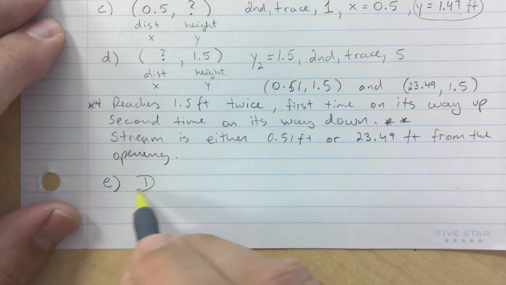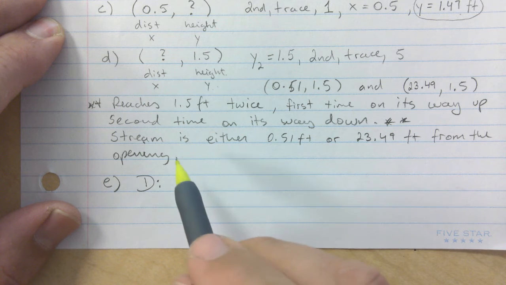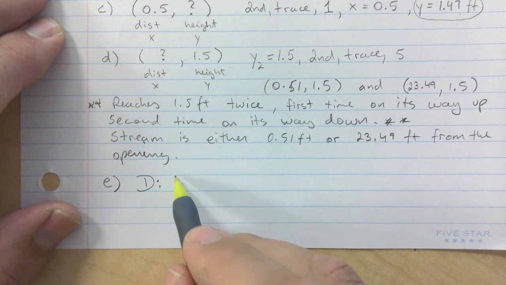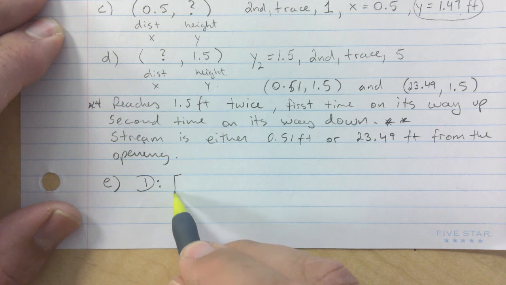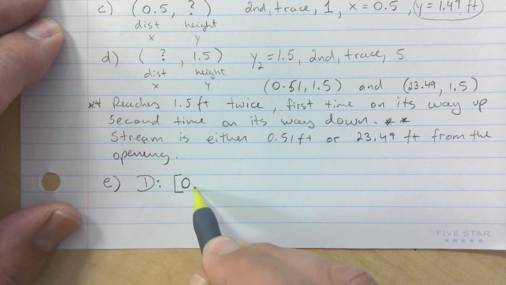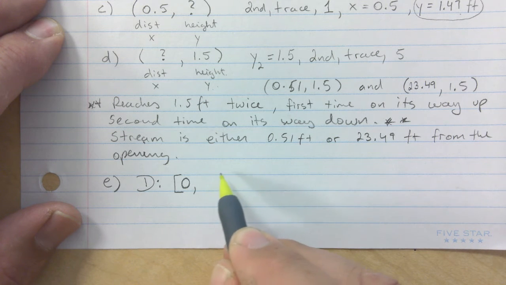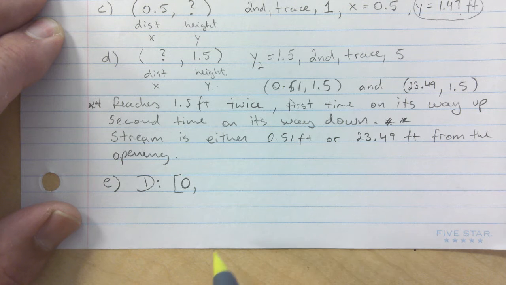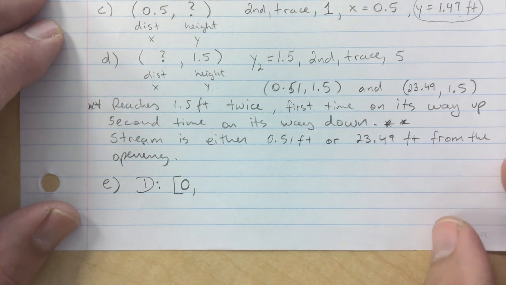So the domain in this case, I'll give you both notations. The one that I prefer, first of all, your domain starts at 0, the distance of 0, and it goes all the way to where it hits the ground, right? So what would that value be?